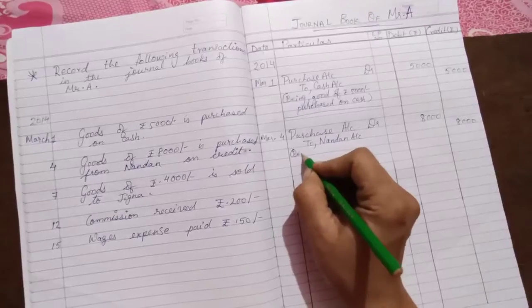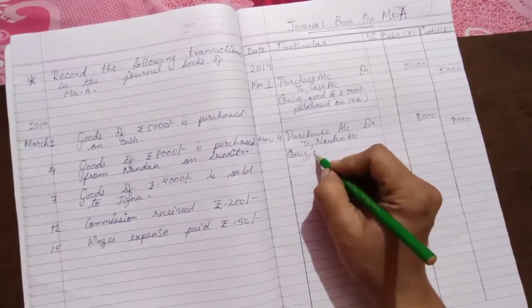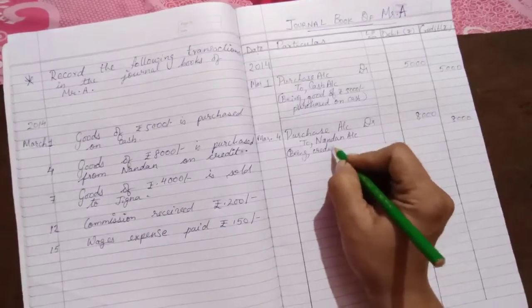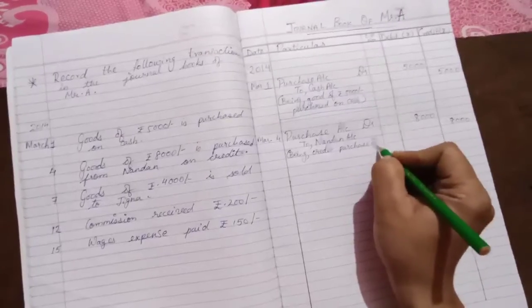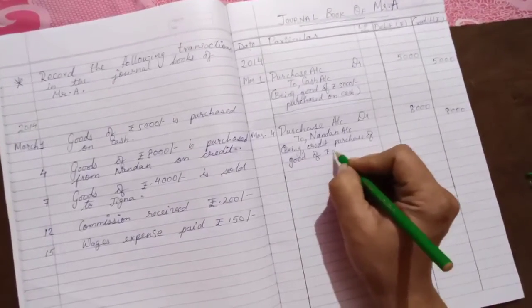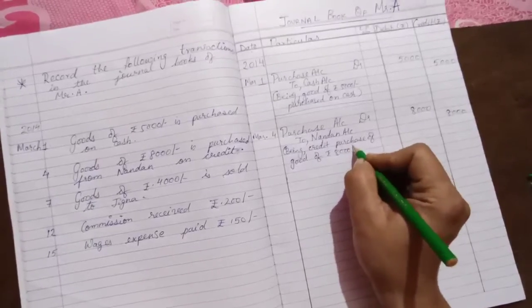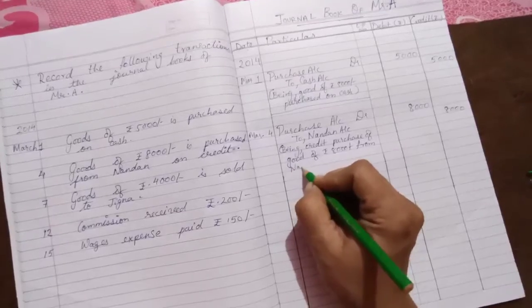Narration being credit purchase of goods of rupees 8,000 from Nandan.